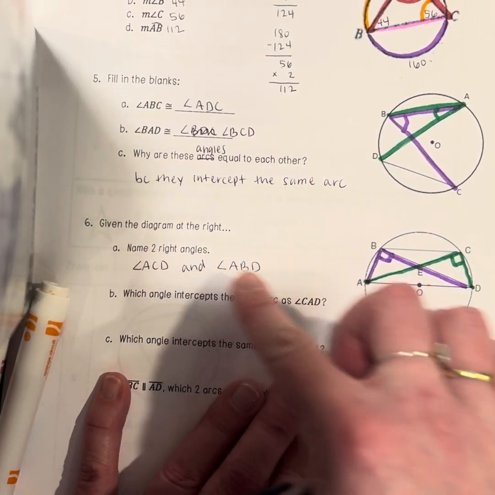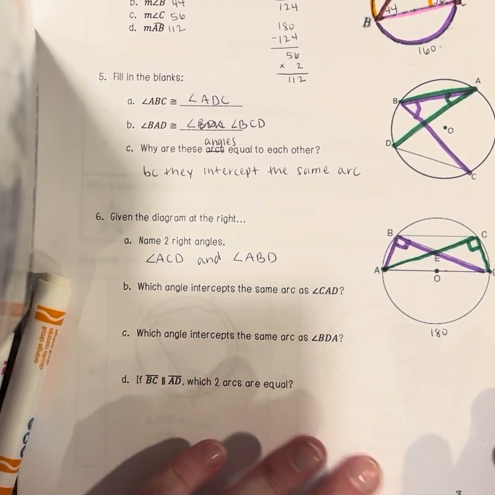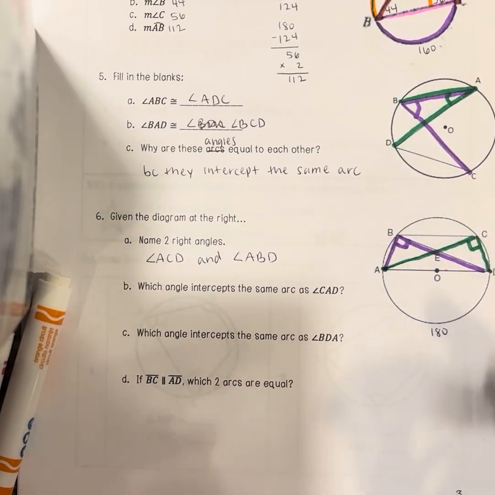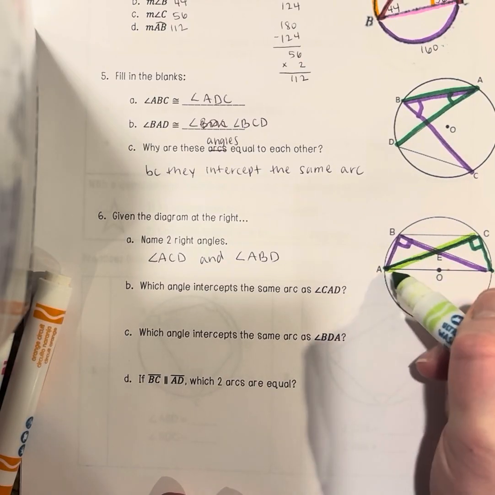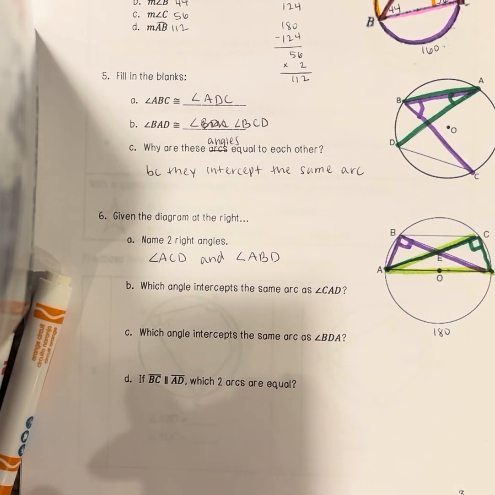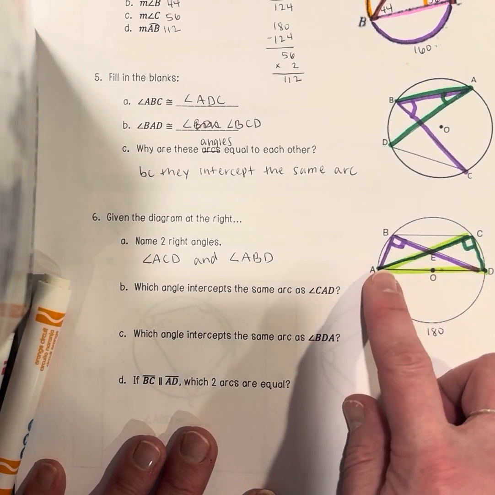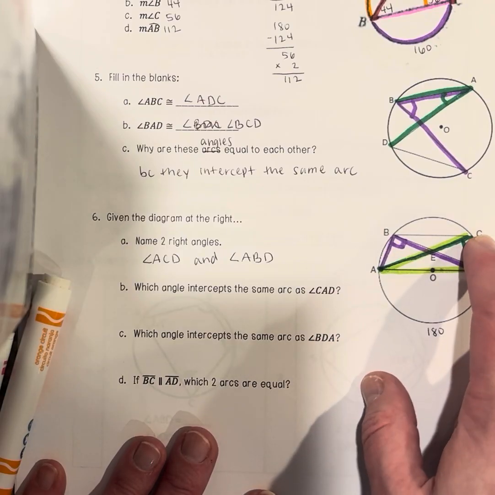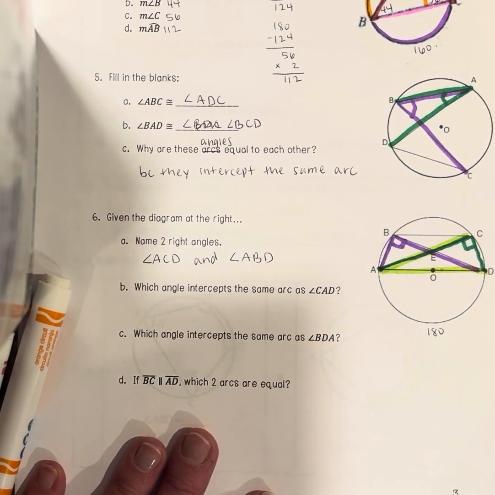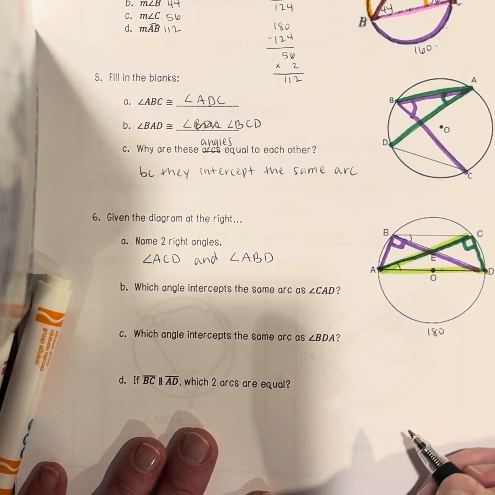Again, pay attention to the starting and end points. Which angle intercepts the same arc as CAD? This is going to be harder to envision, but CAD. So I'm looking for another angle that starts at C and ends at D. Is there another way we could go? We could go CBD, that would work. So CAD and CBD, those are equal to each other.